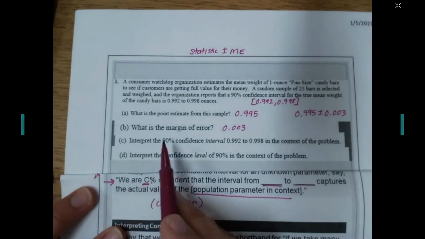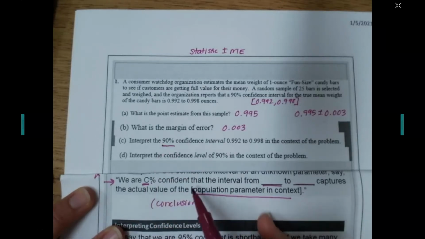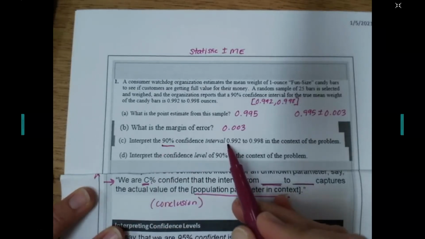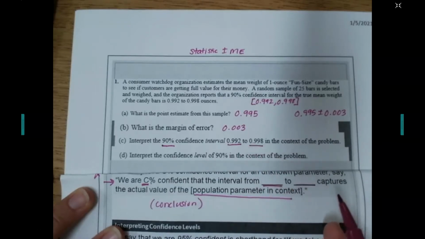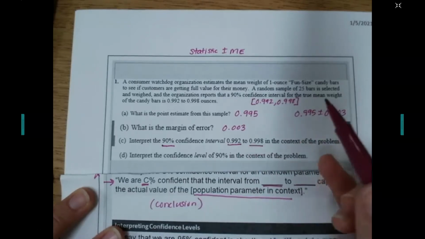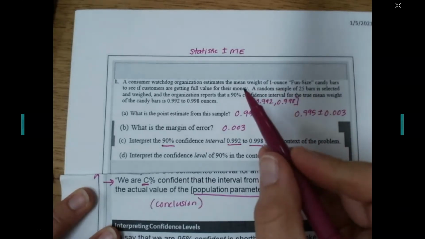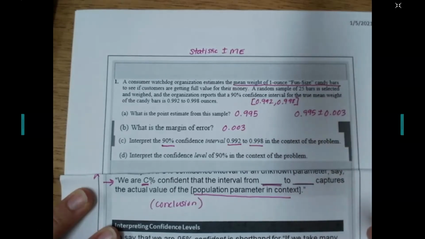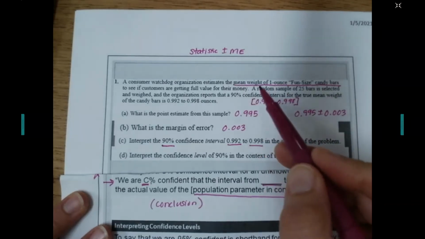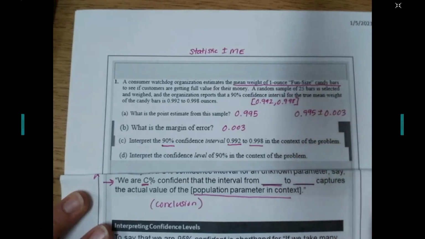We are 90% confident that the interval from 0.992 to 0.998 captures the true value of, what am I trying to find? I'm trying to find the mean weight of 1 ounce fun size candy bars. So we are 90% confident that the interval from 0.992 to 0.998 captures the true mean weight of 1 ounce fun size candy bars. Okay?